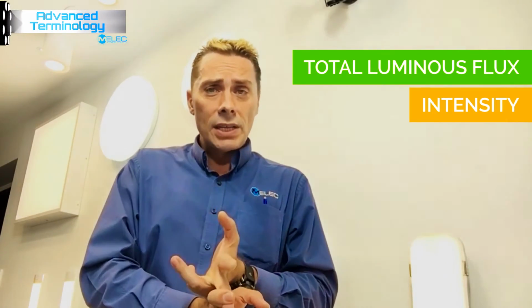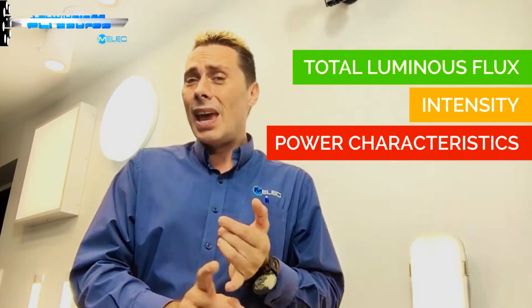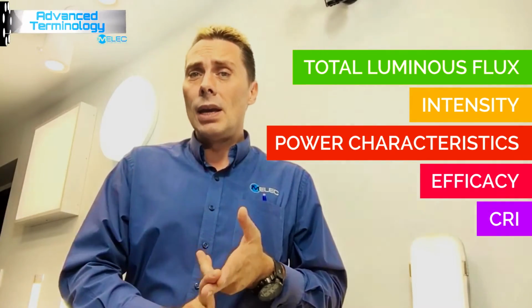Now let's touch upon some critical LED standards. Starting with LM79. This code in the lighting industry refers to measuring of attributes over the entire fitting itself. And these tests are often put into what we know or have heard of as a photometric data sheet. This information covers a variety of attributes, including total luminous flux, the intensity, power characteristics, efficacy, CRI, and correlated colour temperature.